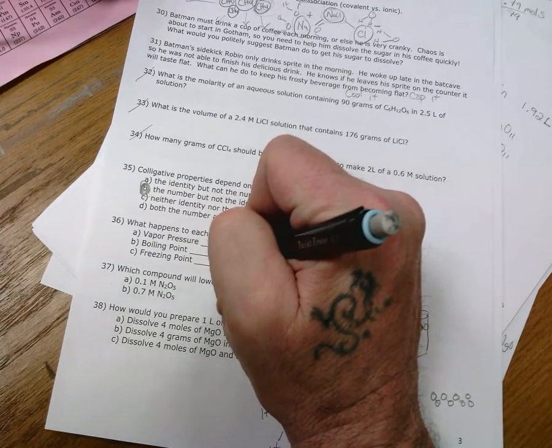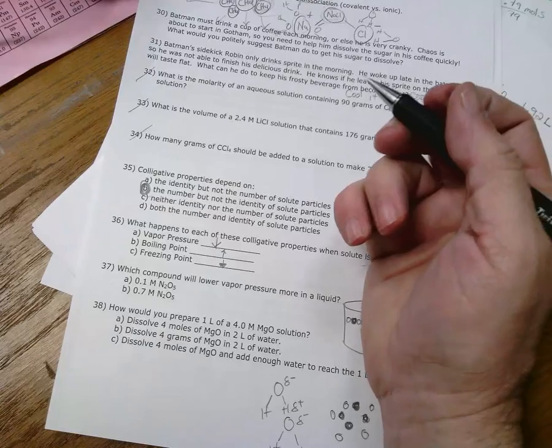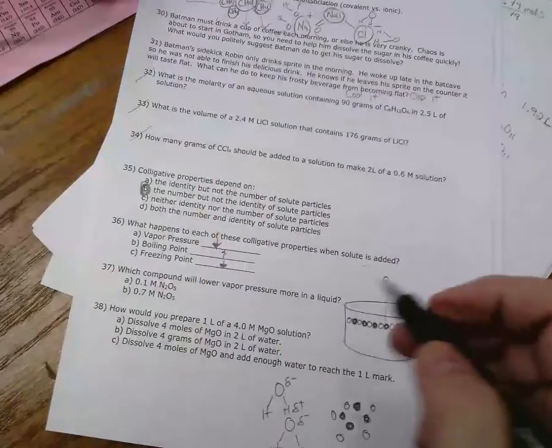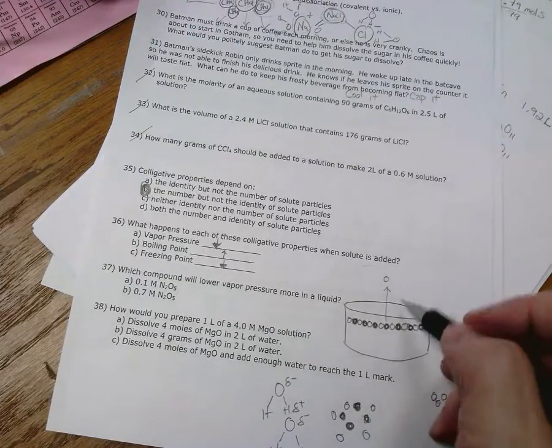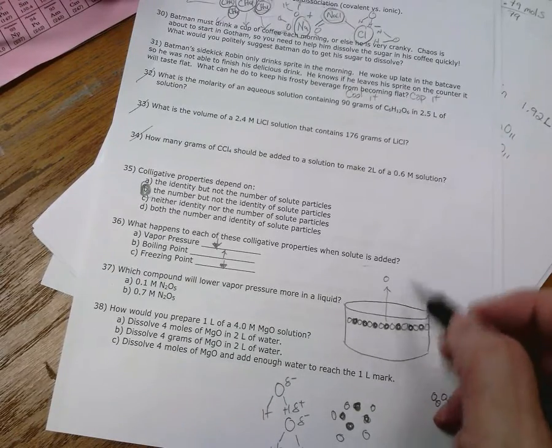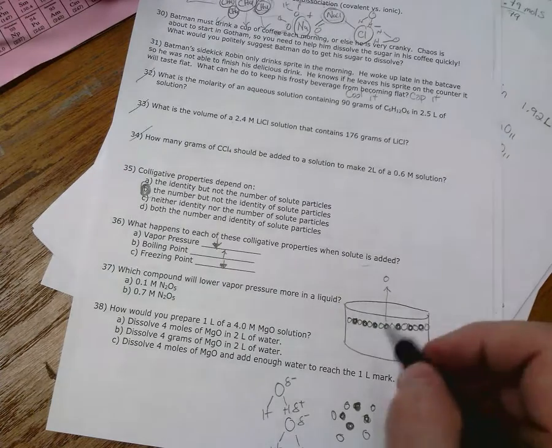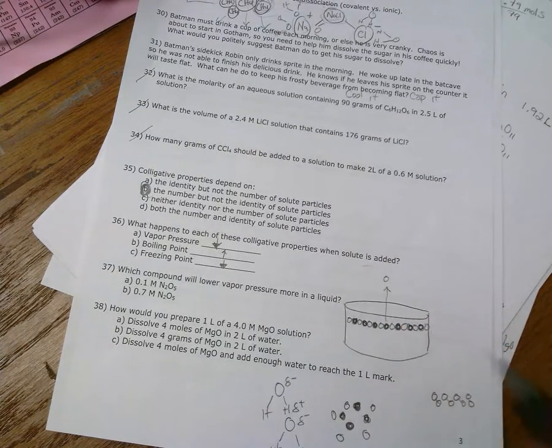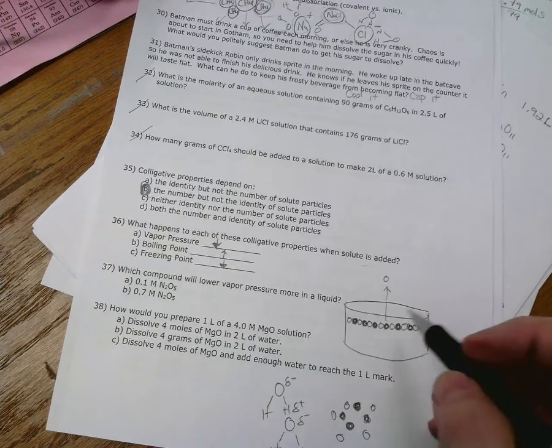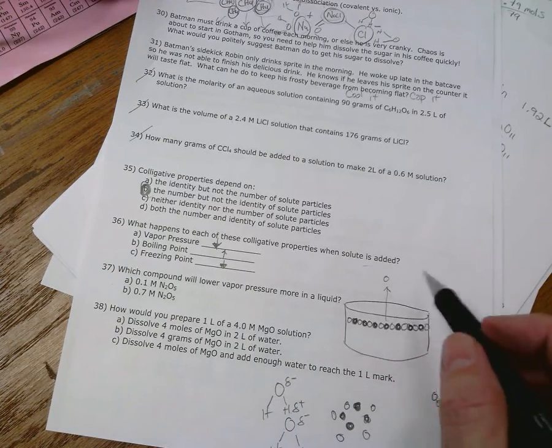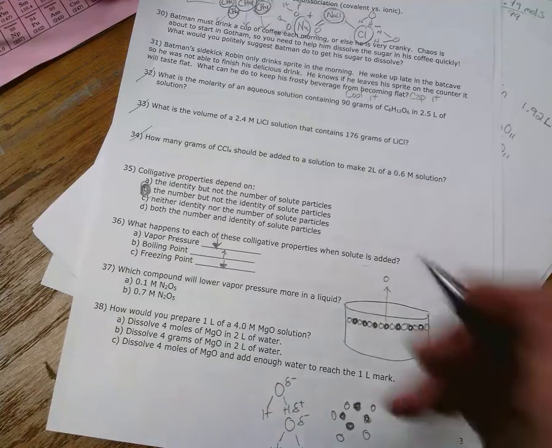I'm okay with you just putting arrows. It lowers the vapor pressure and it raises the boiling point. If these guys can't get out of here at 100 degrees, then they will keep heating up past 100 degrees. If you just have pure water, at 100 degrees, you're not going to get it any hotter because the water molecules are going to liberate themselves out of here. They're going to get so hot that they become vapor. That's what happens at 100 degrees.